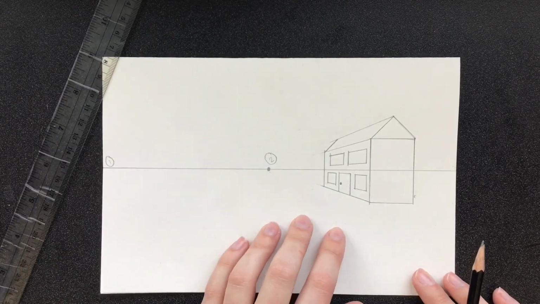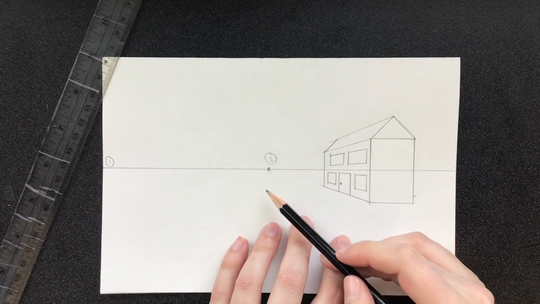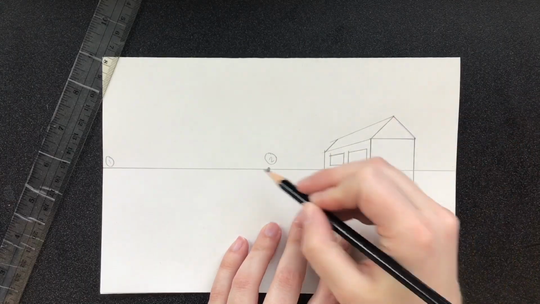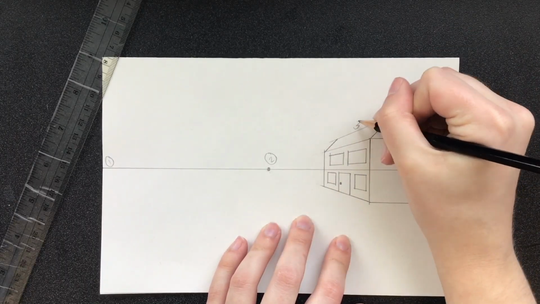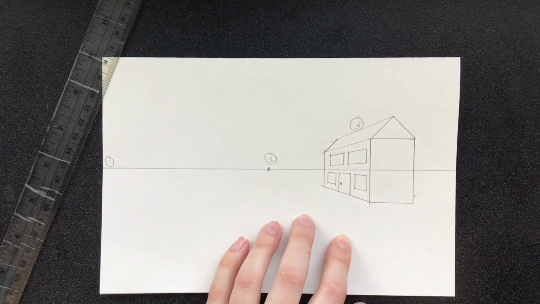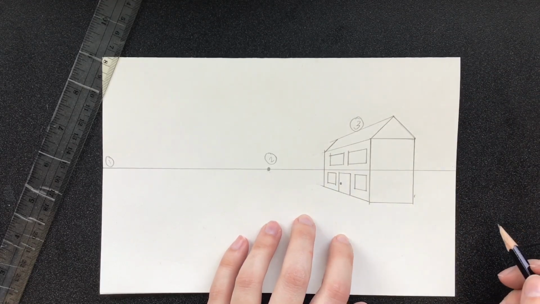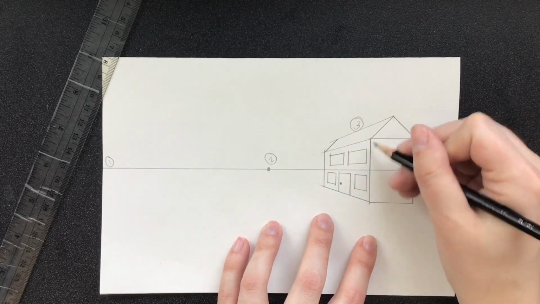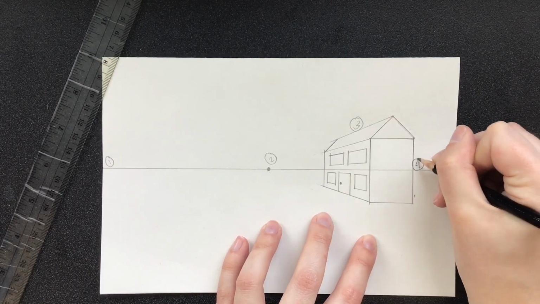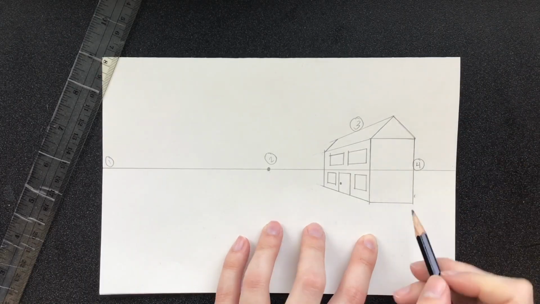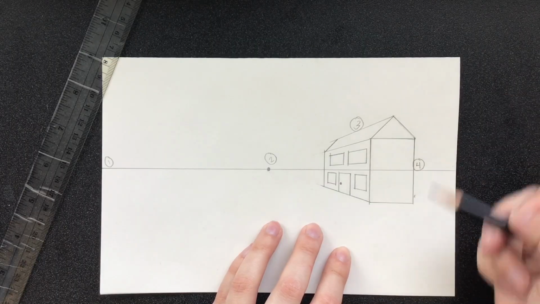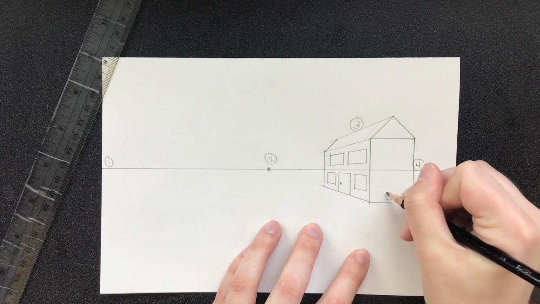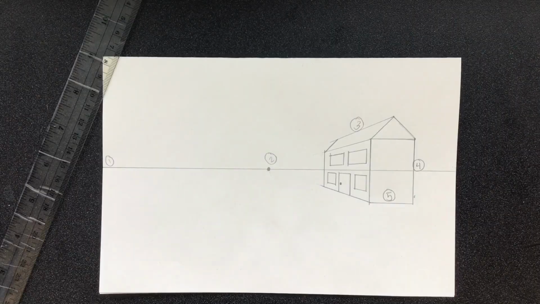So our third definition is receding lines. That's the lines that go back in space that connect with your vanishing point if you kept drawing them. So we're gonna put a number 3 right there. Then you have vertical lines, which are your straight up and down lines. So we're gonna put that there. And then your horizontal lines, which are the ones that go side to side, parallel to the top or bottom of your paper. So that's number 5.